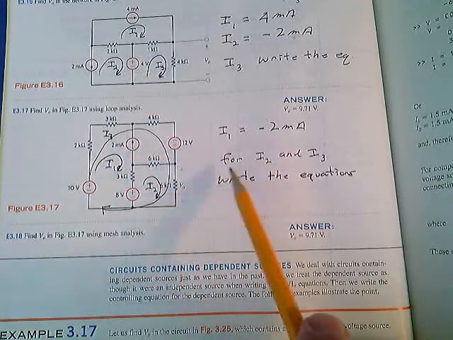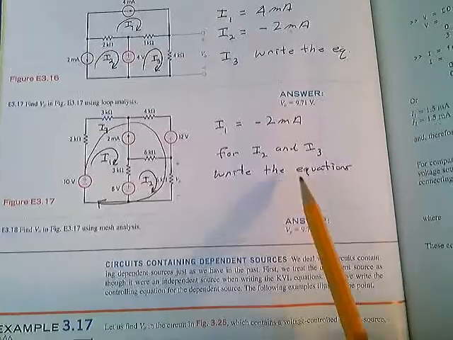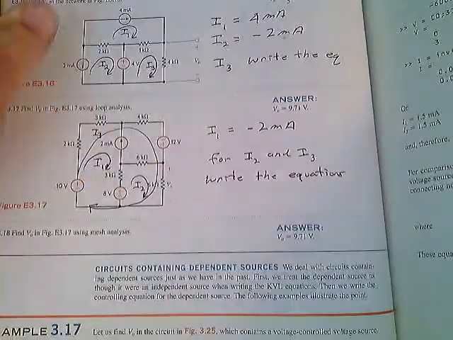You write an equation for I2 and I3. There's your three system equations. You can get your answer.